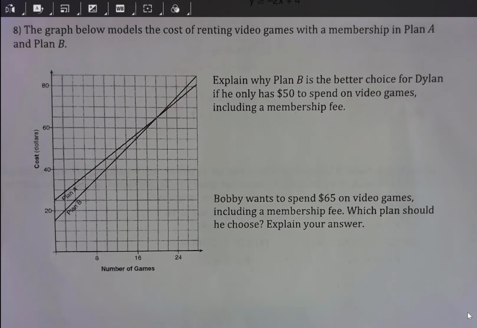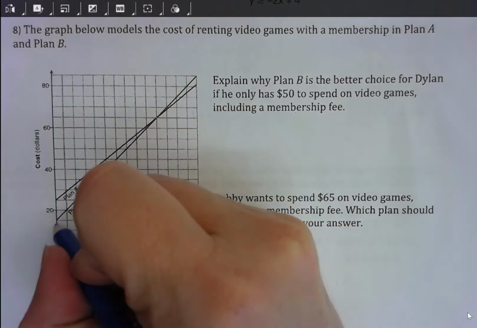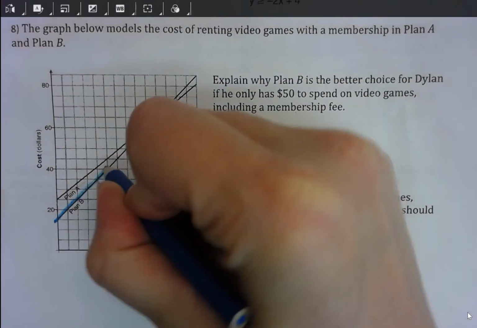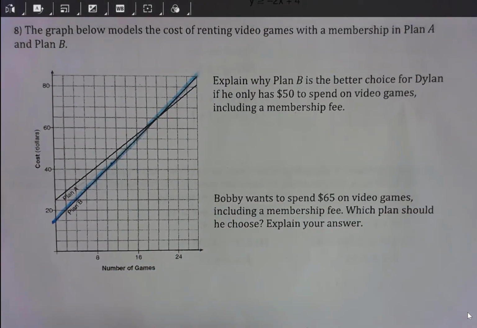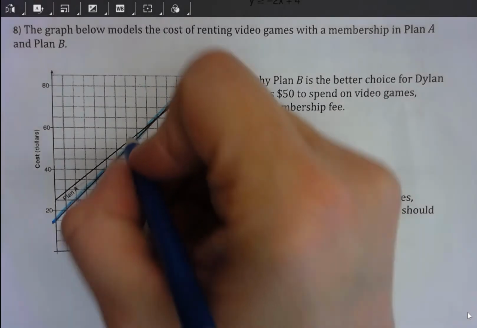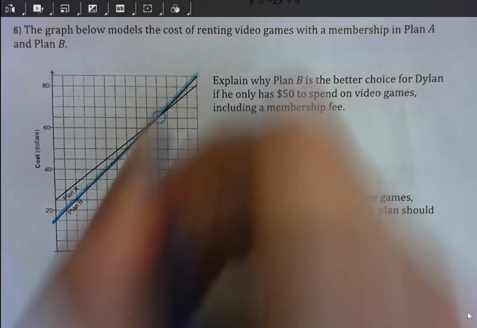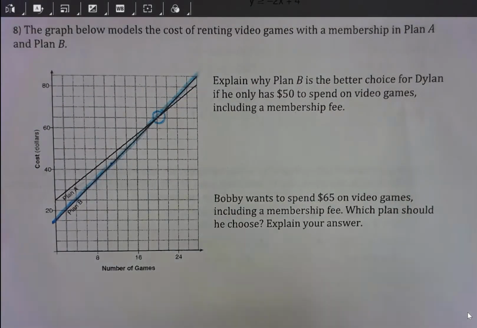including a membership fee. So we're looking at Plan B, so I'm going to go ahead and highlight Plan B. And the first thing that I notice is that Plan B is under Plan A all the way up to this point here. So it's saying if Dylan only has $50 to spend, okay, so now I need to figure out the scale.